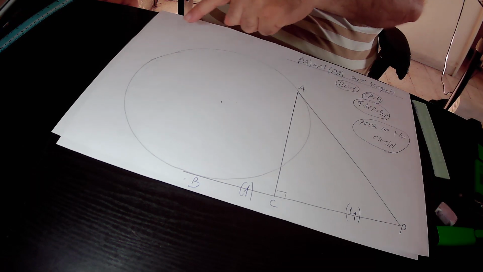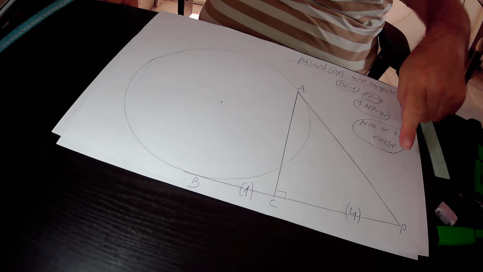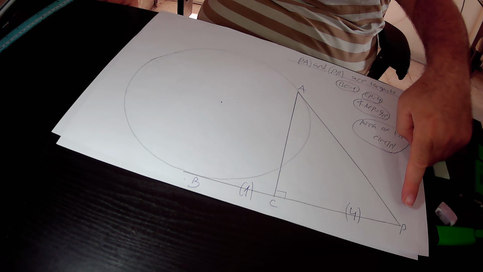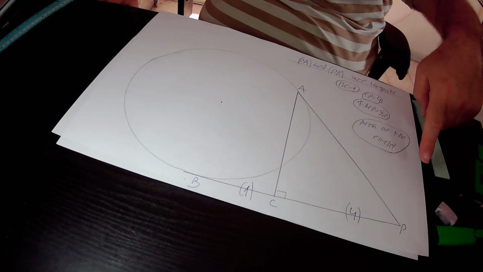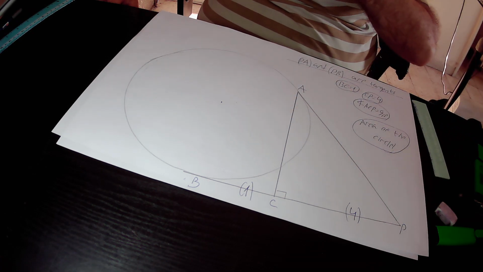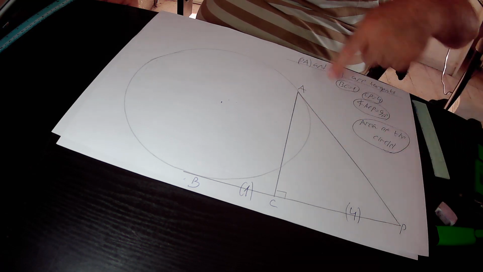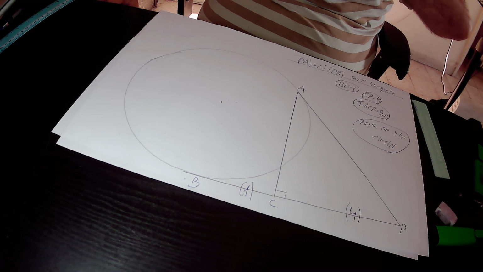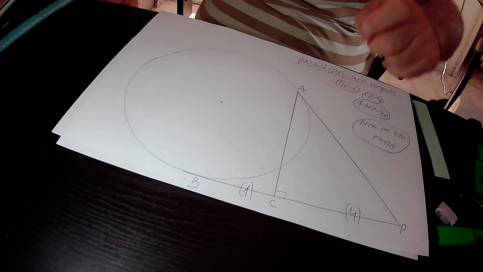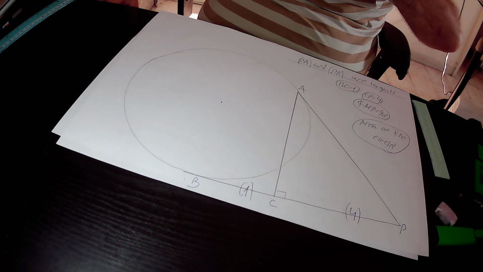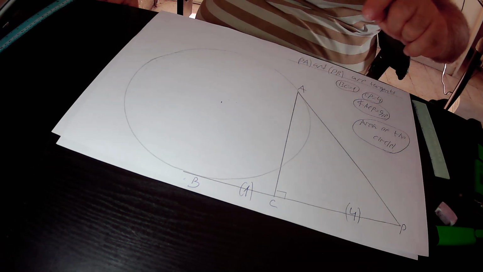In the drawing, we have a circle. Also, this is the external standpoint point P. From this point P, we have two tangents to this circle, tangent PA and tangent PB. In addition, we have also the right triangle ACP. This angle ACP equals 90 degrees, and the right triangle ACP cuts the circle at two points, point A and this point.